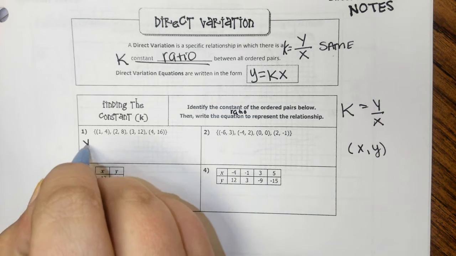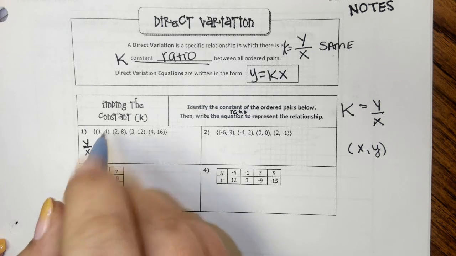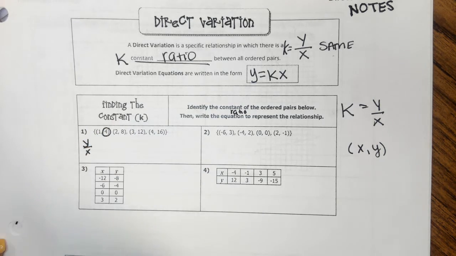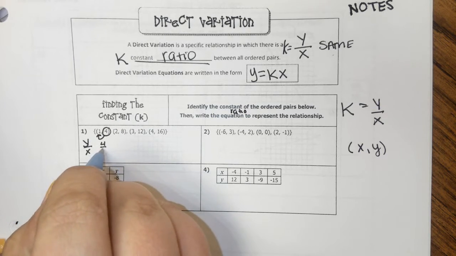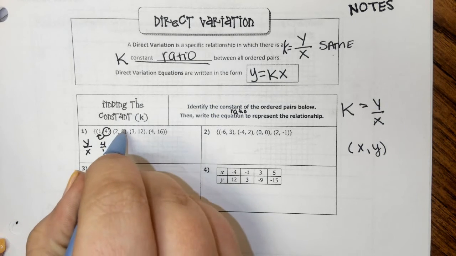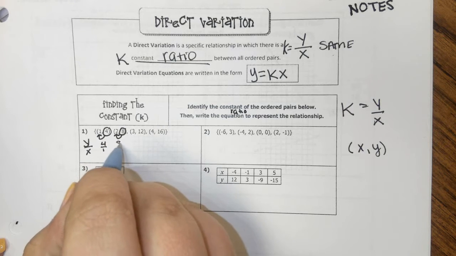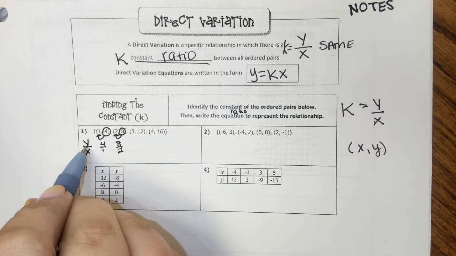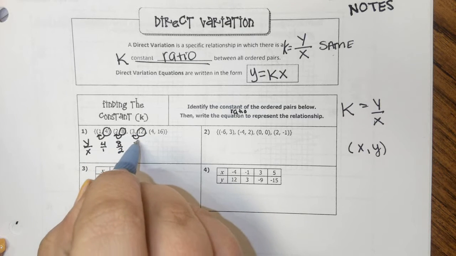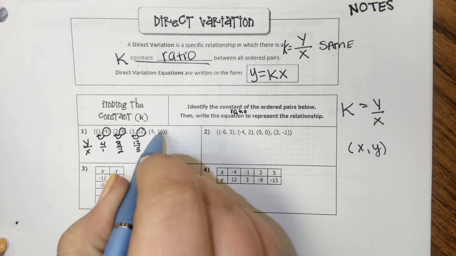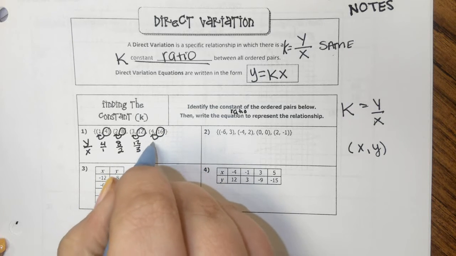So if I'm looking for y over x for all of my ordered pairs, I need 4, the y value, divided by 1. We need 8 divided by 2. We're looking at y over x, that would be 12 over 3. Y over x is 16 divided by 4.